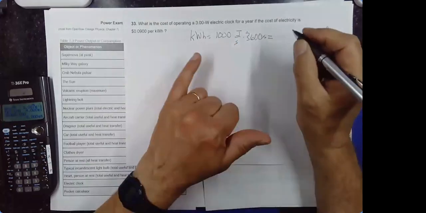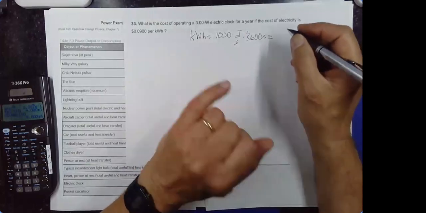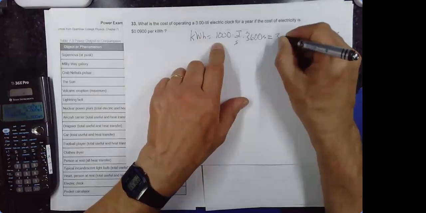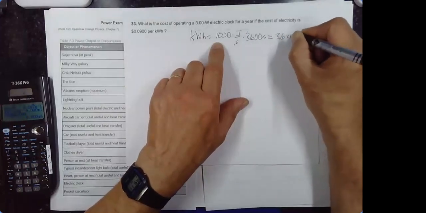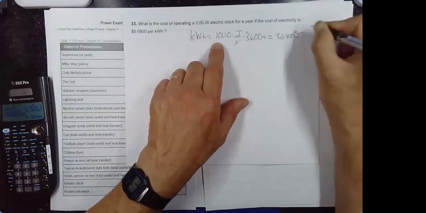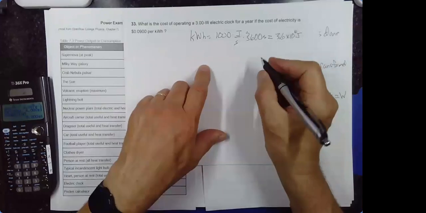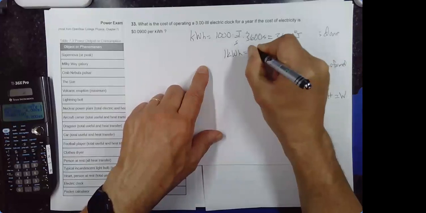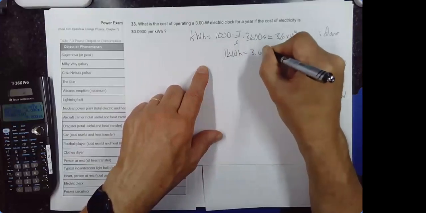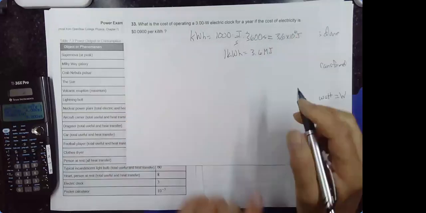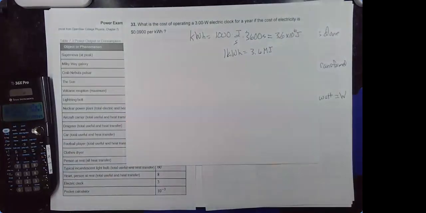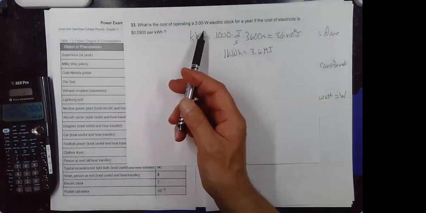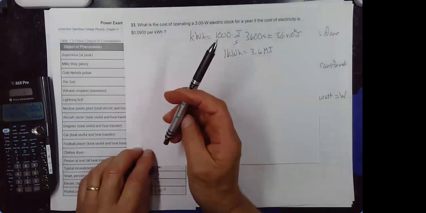That's what you pay for on your electric bill. And this ends up being 3.6 times 10 to the 6th joules, or 3.6 megajoules. So 1 kilowatt hour is 3.6 million joules. Not that that may help us a lot, but we should be able to figure this out. Anyway, we have our 3-watt electric clock.